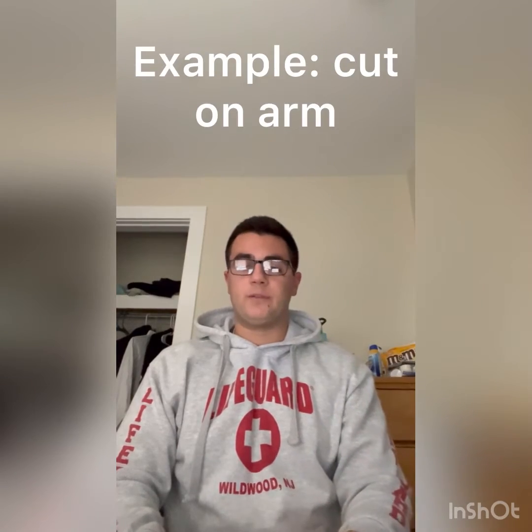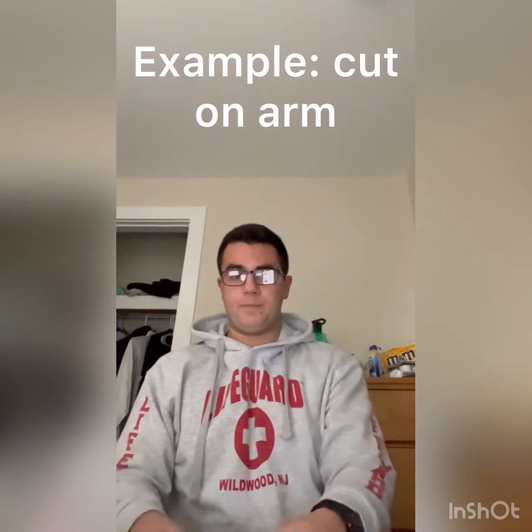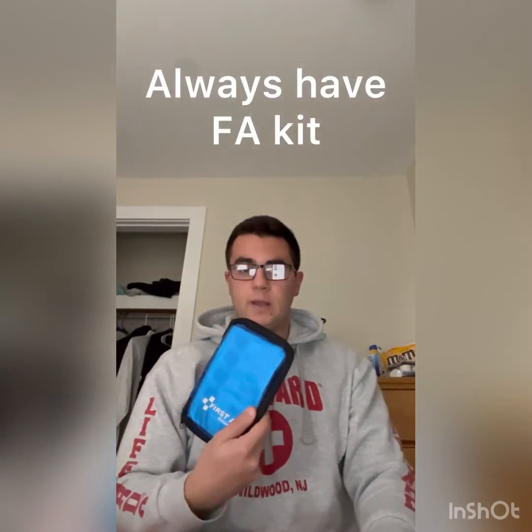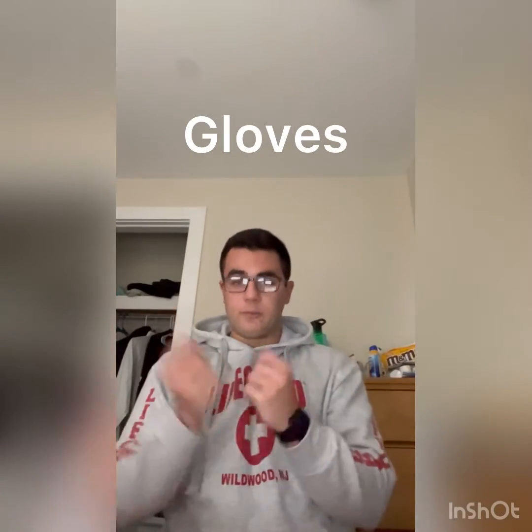So for example, let's say the patient got a cut on their arm. You want to make sure you have your first aid kit handy. You want to put on some gloves. Okay, you want to expose the cut. Let's say I cut my arm right here.